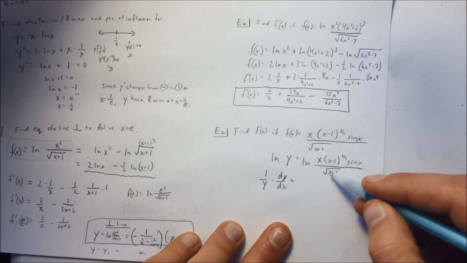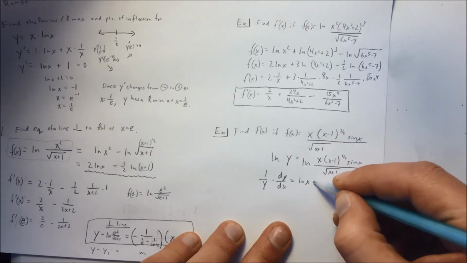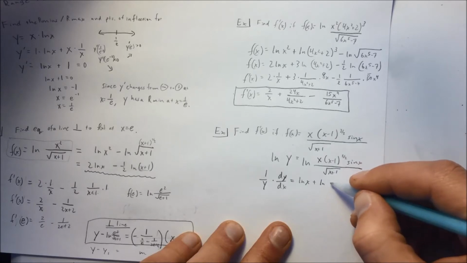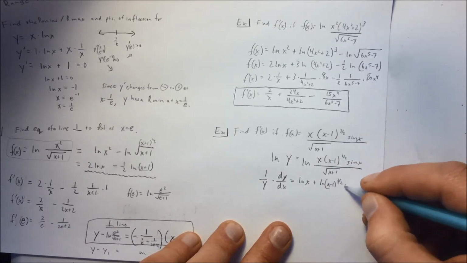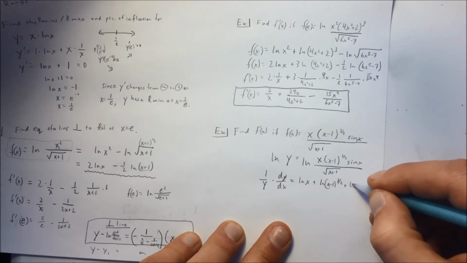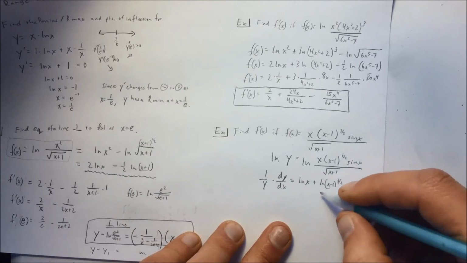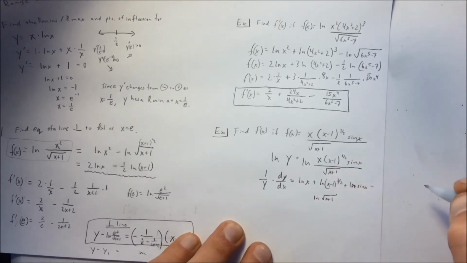Now I can make this nice and beautiful. Natural log of x plus the natural log of x minus 1 to the 3/2 plus natural log sine of x minus the natural log of square root of x plus 1.